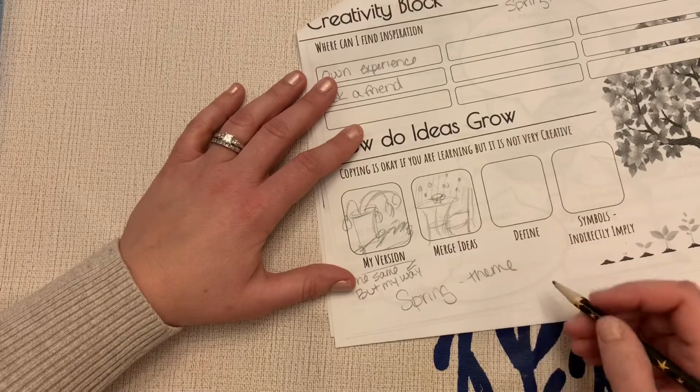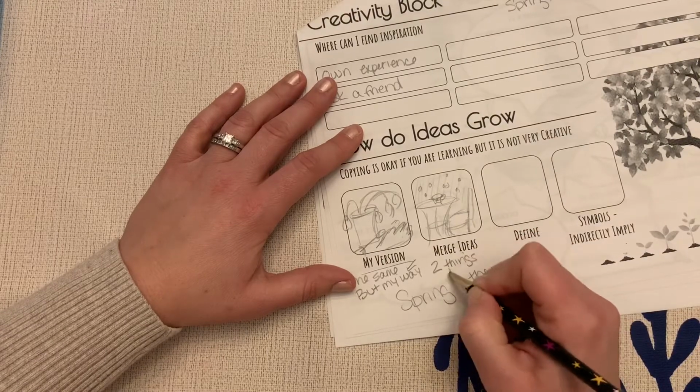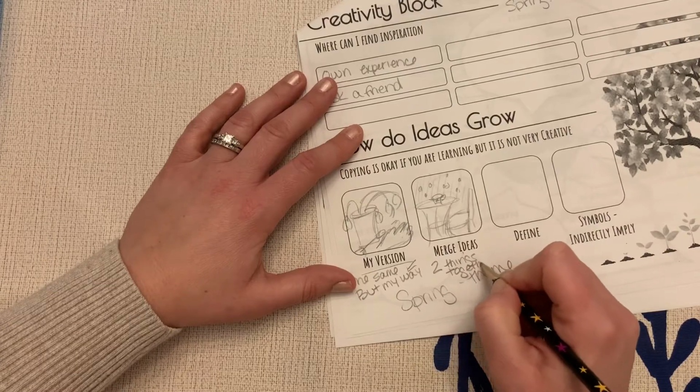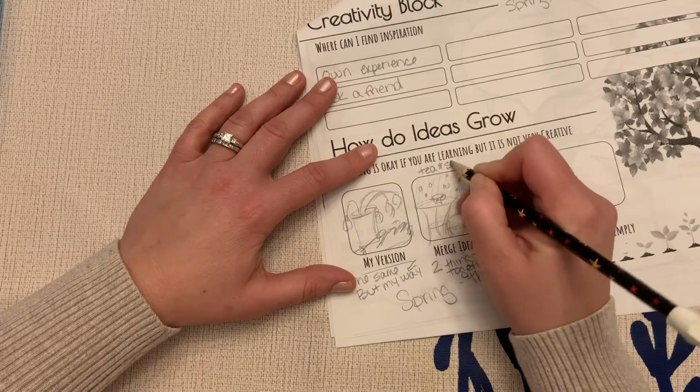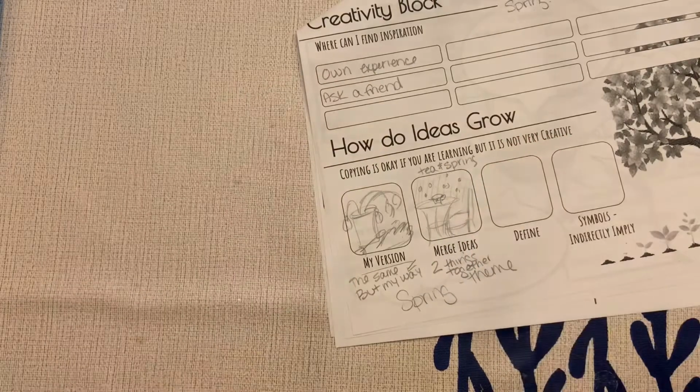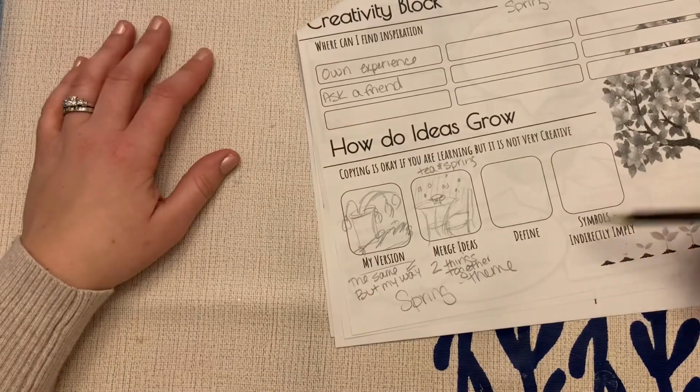So I'm kind of merging, I'm bringing two things together. I'm bringing tea and spring together. Okay, so it gives me that feeling.